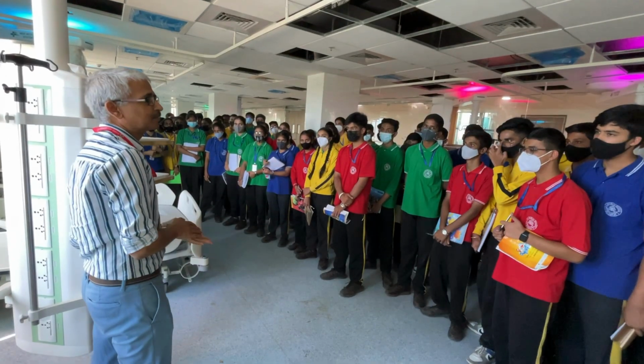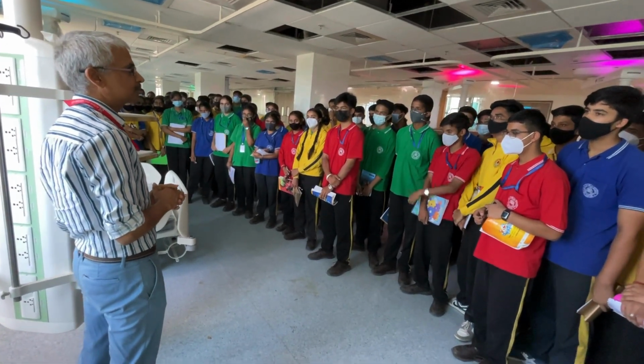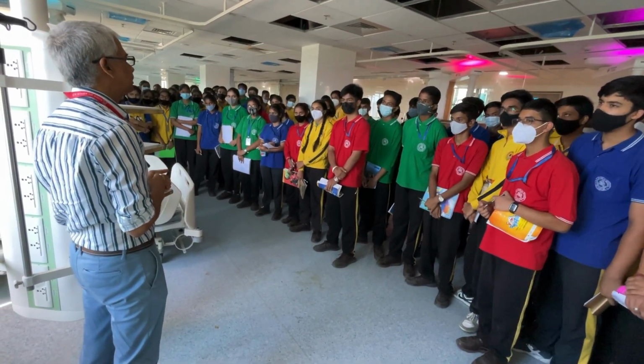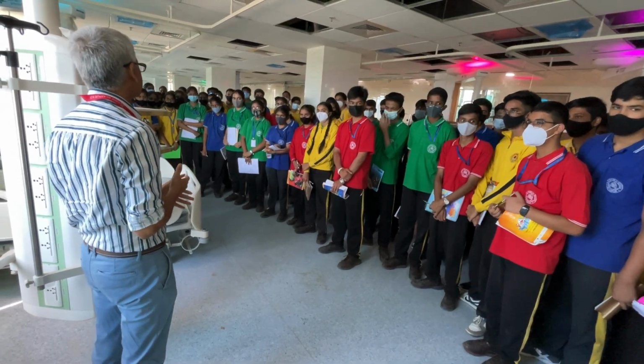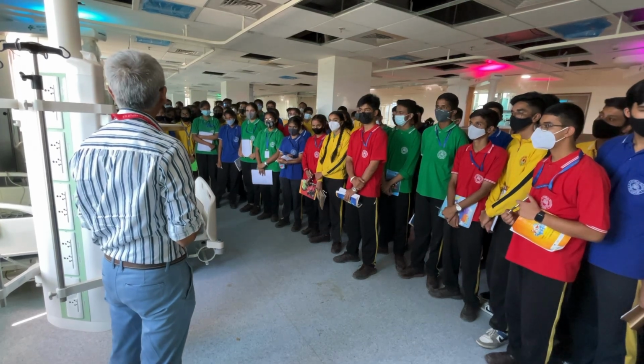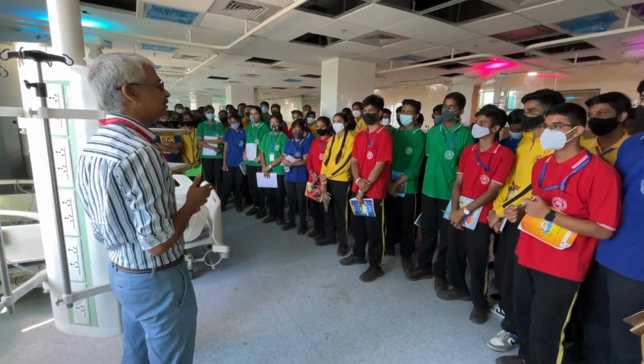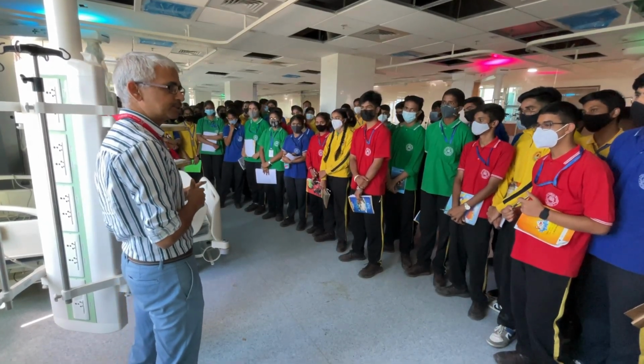Any doubts? So this is ICU. So this is where the intensive care is given to patients. When patients are very sick, when they need special equipment like ventilators, you might have heard about ventilators. So if a patient needs a ventilator, then this is the area where we keep these patients, right?